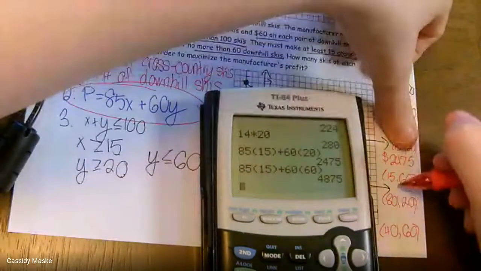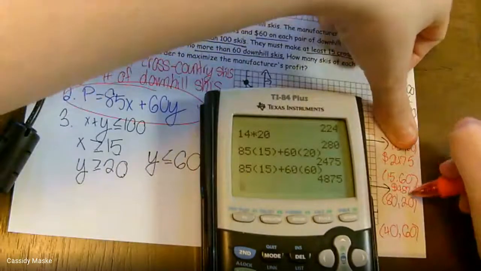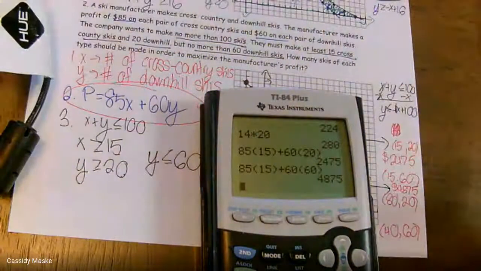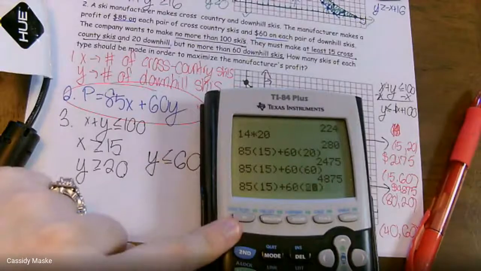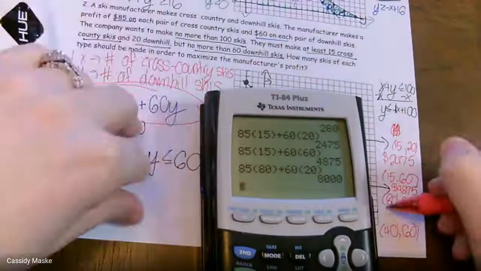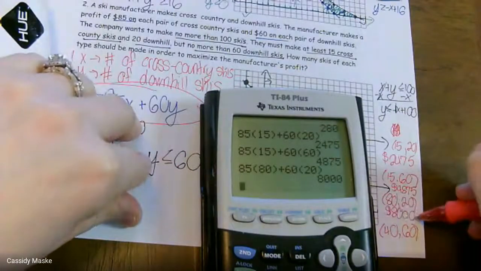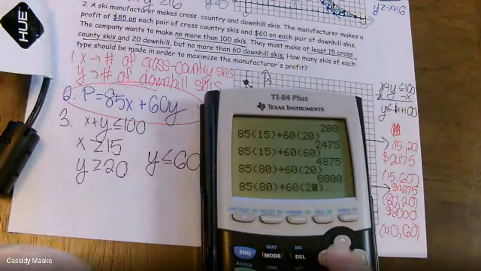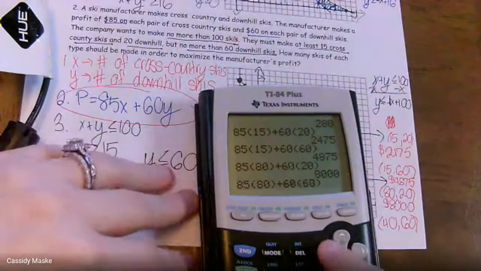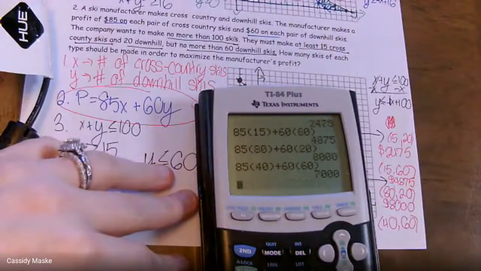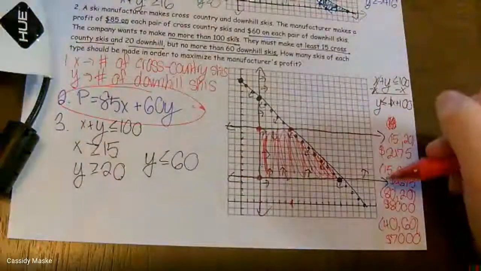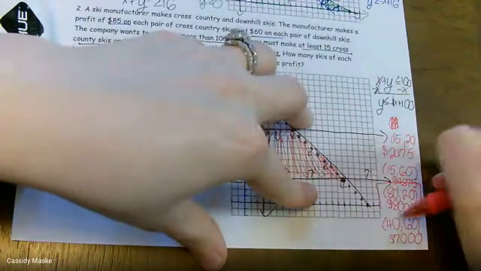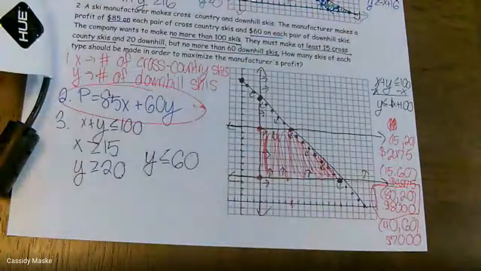Okay, so same function, but now I'm going to plug in 15 and 60. So that's going to be 4,875. Definitely more money. Okay, same function, but let's change this one to 20 and then the first one to 80. So that's $8,000. So steadily going up here. All right, and then the last one is 60, 40. So that's $7,000. Okay, so you can see that then this obviously would be the best, right? Because we make the most amount of money.